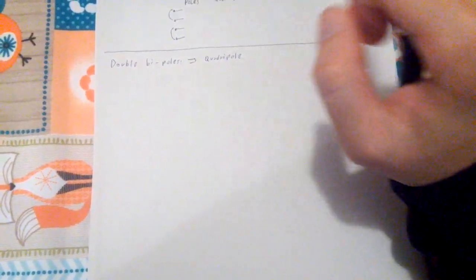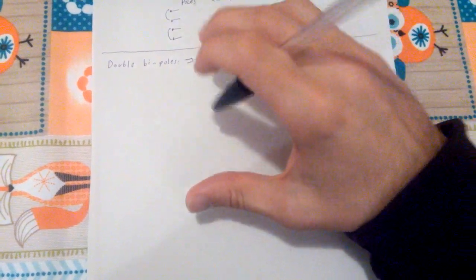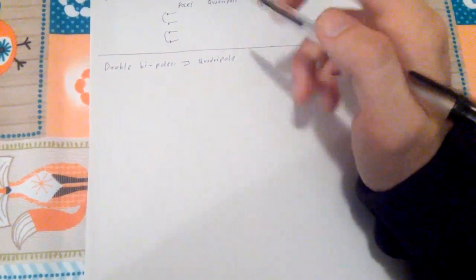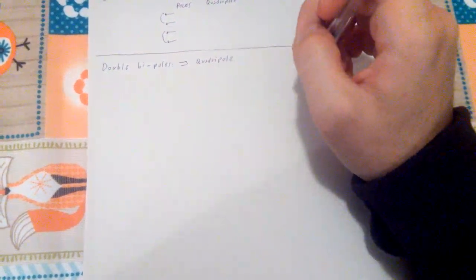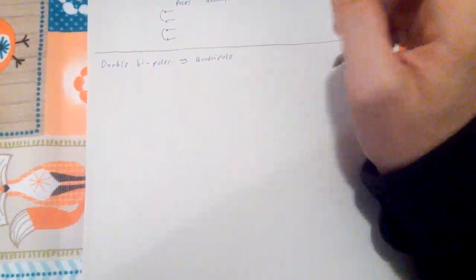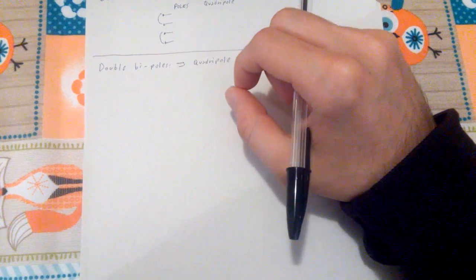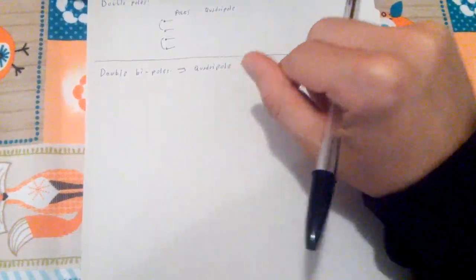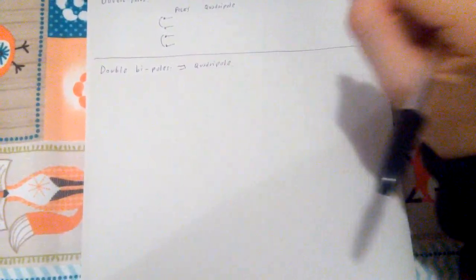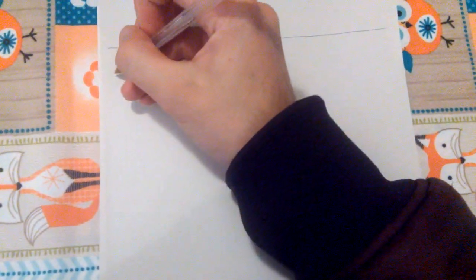Now, the poles are actually coupled two by two so that the current getting into one of the poles of a couple is the same as the current going out from the same couple. Let's write this.